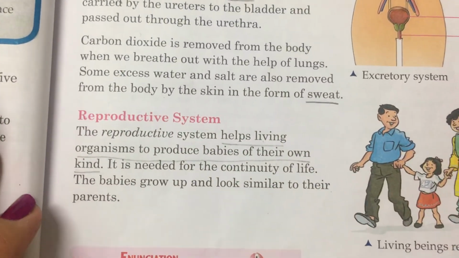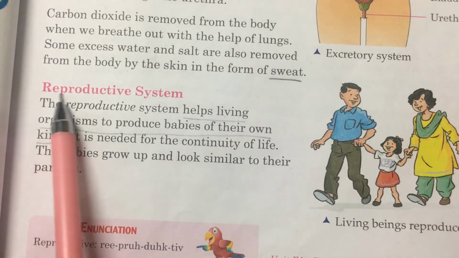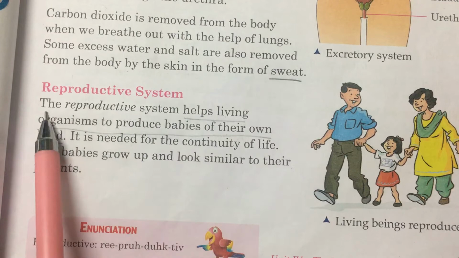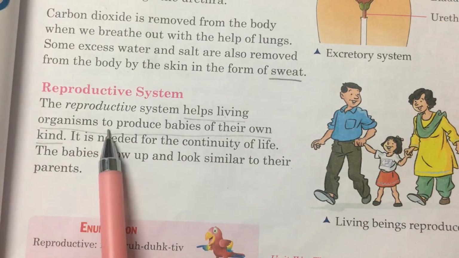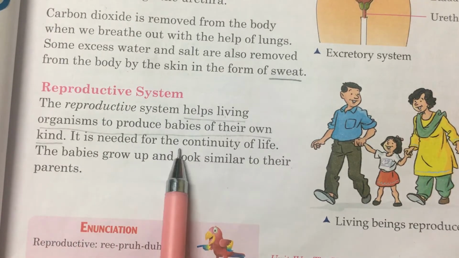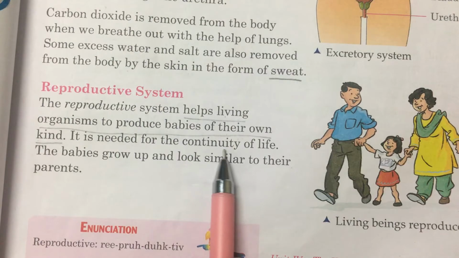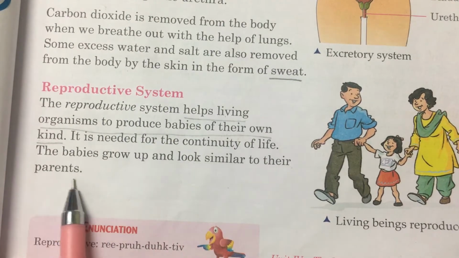And the last system we are talking about is the reproductive system. The reproductive system helps living organisms to produce babies of their own kind. It is needed for the continuity of life. The babies grow up and look similar to their parents.